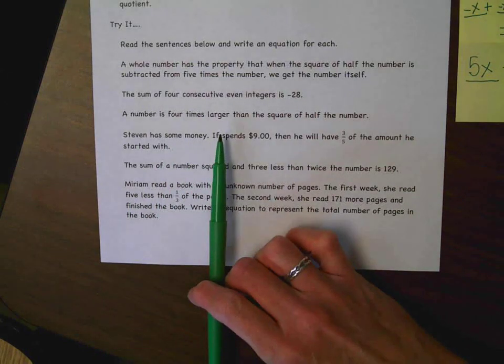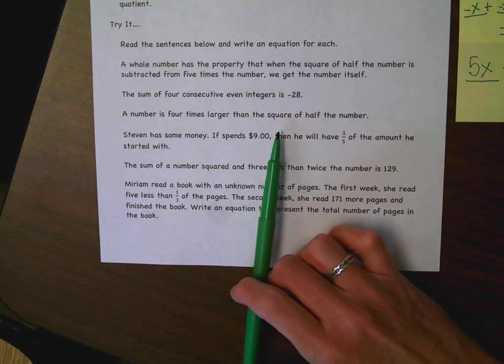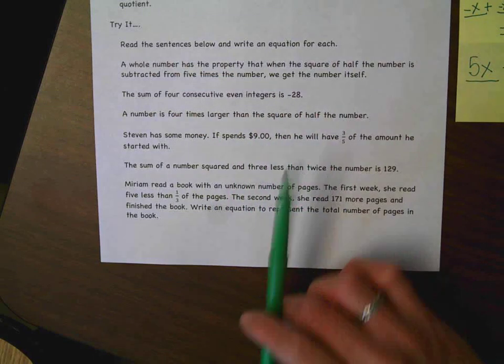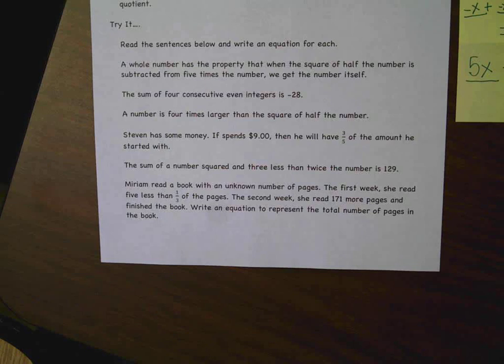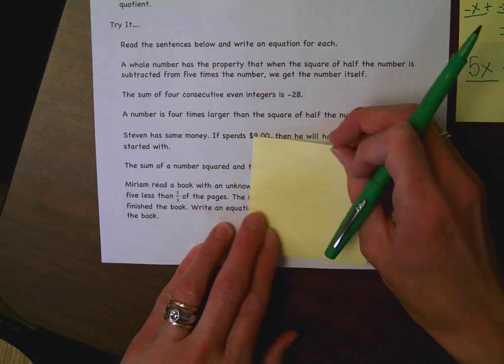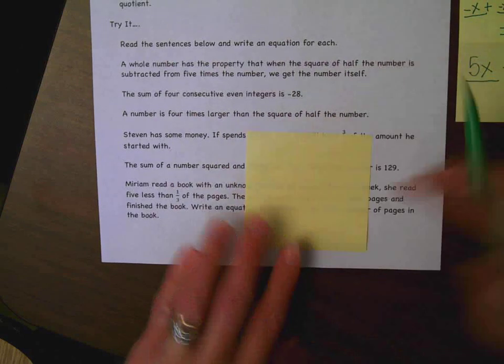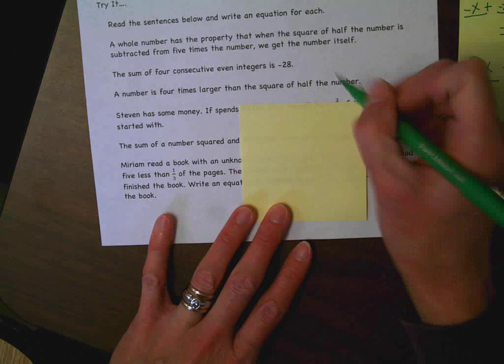A number is 4 times larger than the square of half the number. That one's very similar to the first one. Okay, a number is 4 times larger, 4 times larger. So that means it's multiplication, right? 4 times larger than the square of half the number.